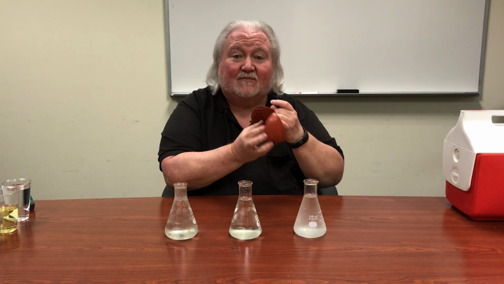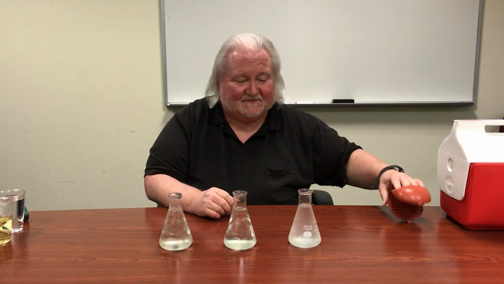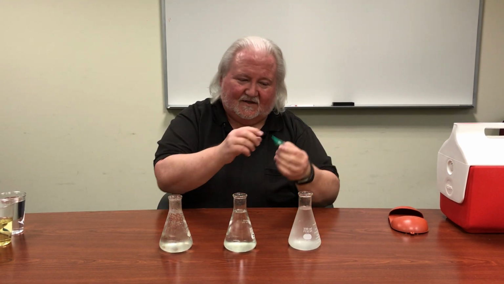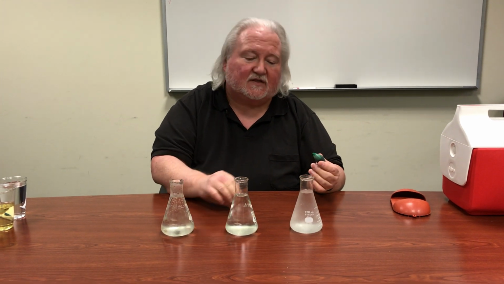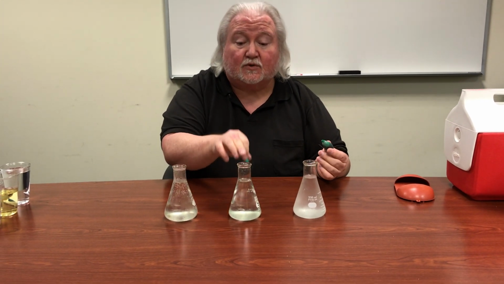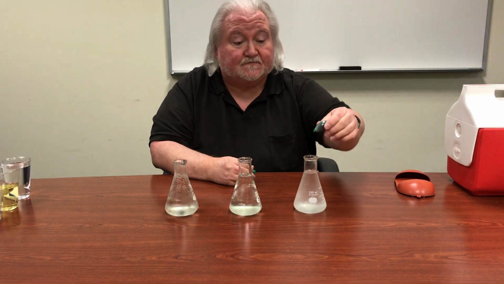I have my mitten for the hot water. Hello everybody, this is Mittens. Our famous green food coloring. So I'm going to add a drop into each of these: cold water, room temperature, and hot water.